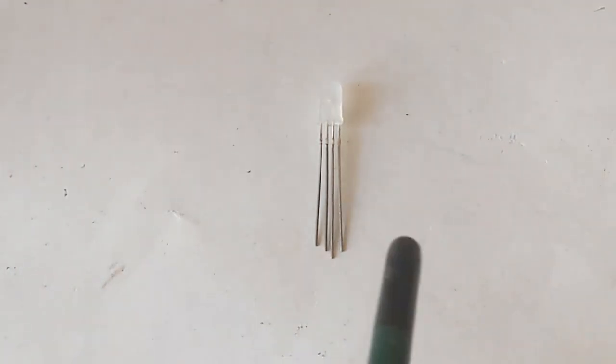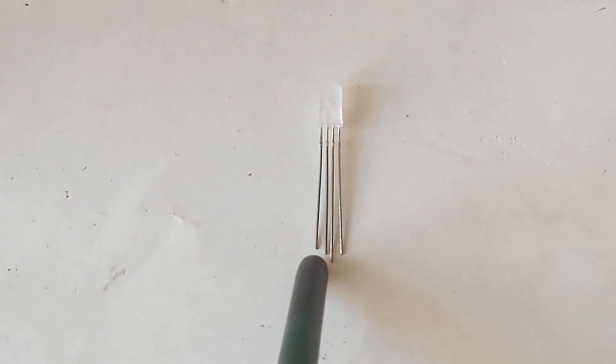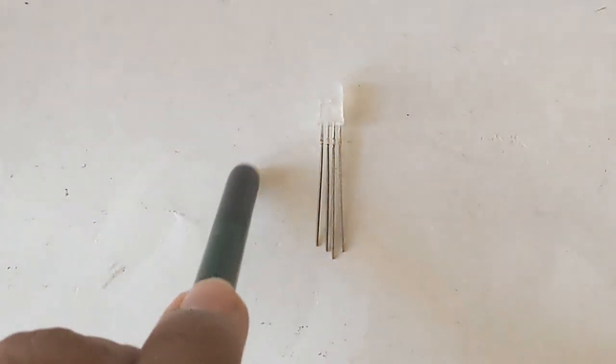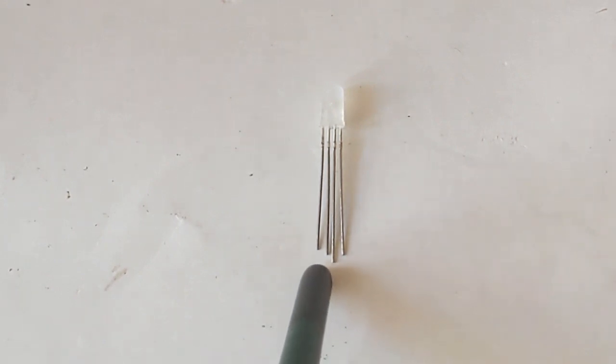So the LED that we are going to use today is a common anode type. That means the longest one is an anode and the other 3 are cathodes. So to light up this LED, we need to supply positive 5 volt to the longest pin, and the other 3 pins we need to make low.